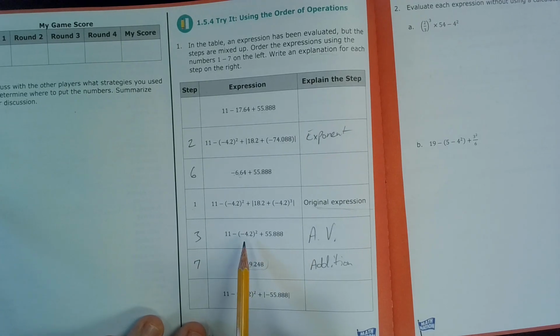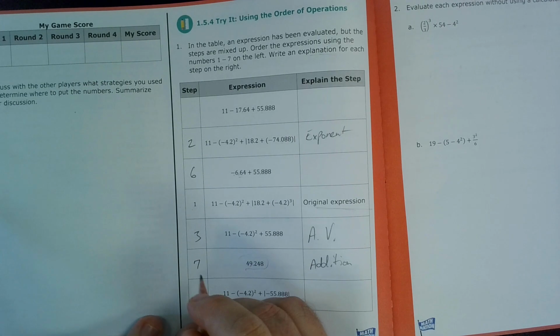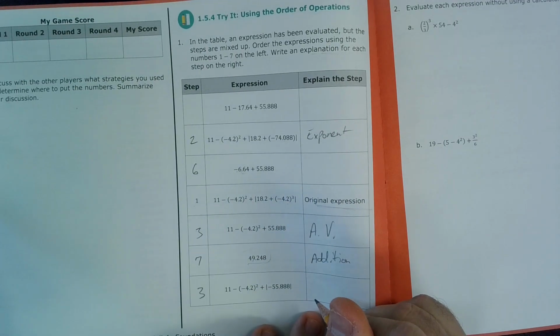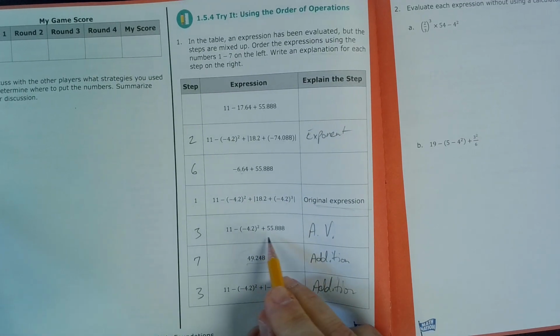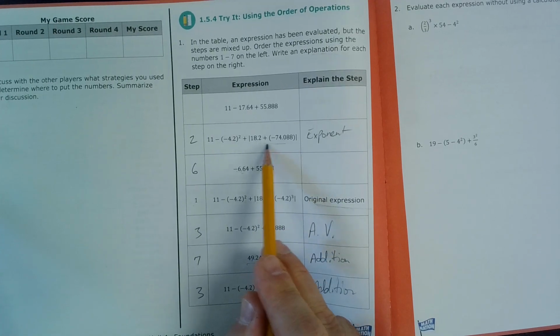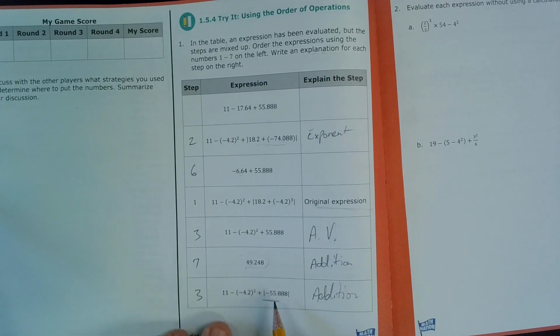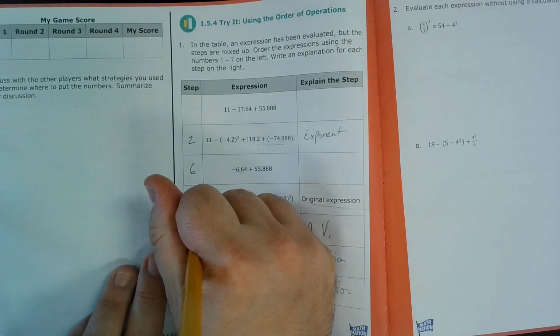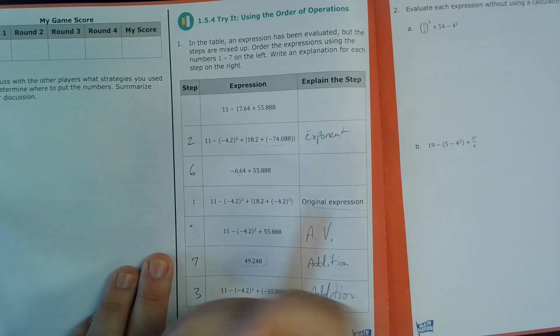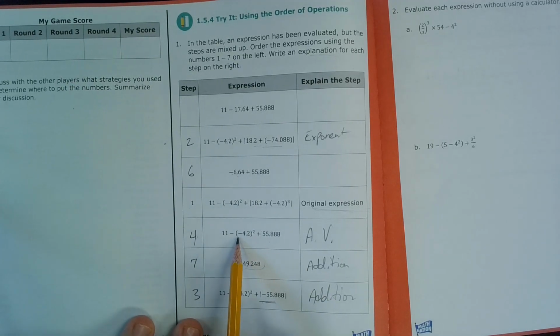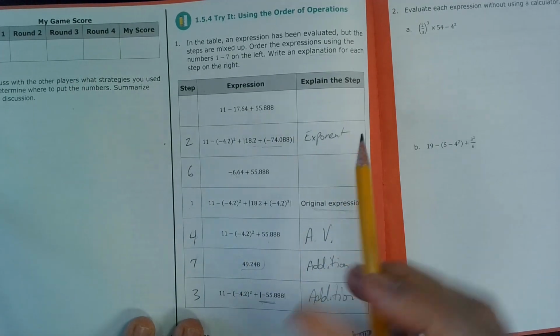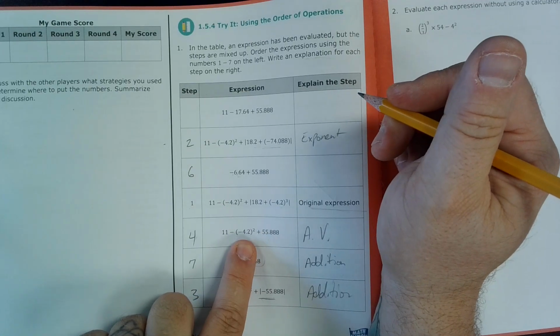All right, then from here, so, oh, you know what? Here, this step, sorry, messed up. This is where we added the inside from here. We got this, and then from here to here, so that's step 4. We got rid of the absolute value, see?